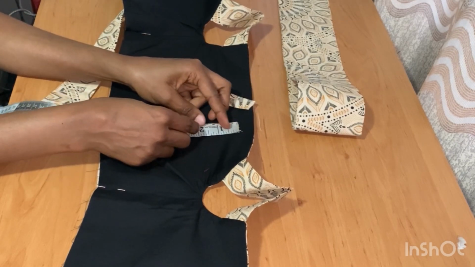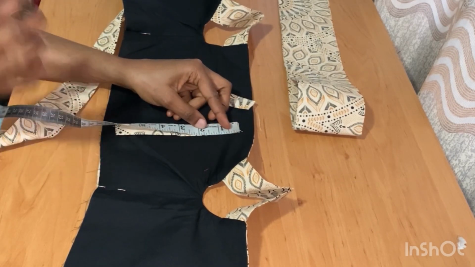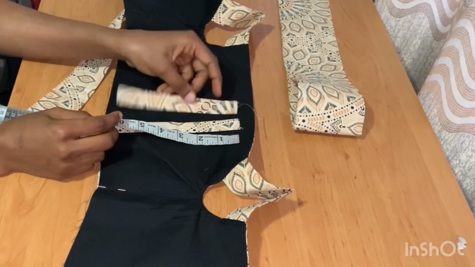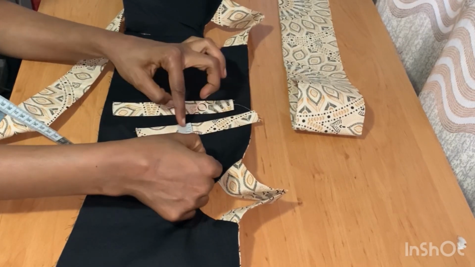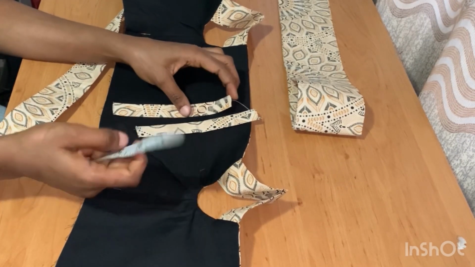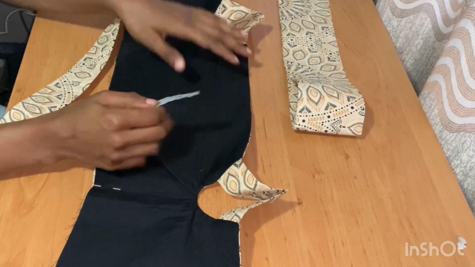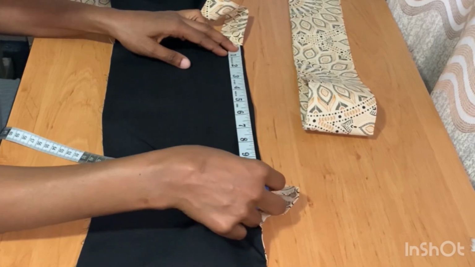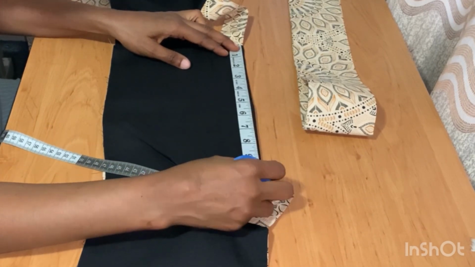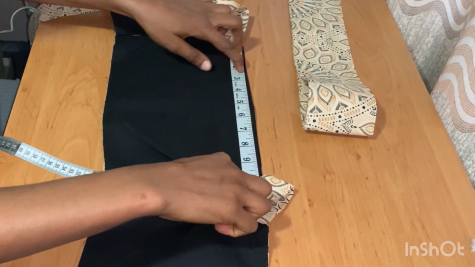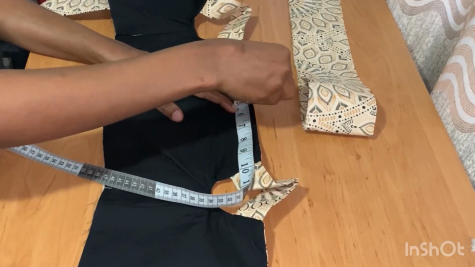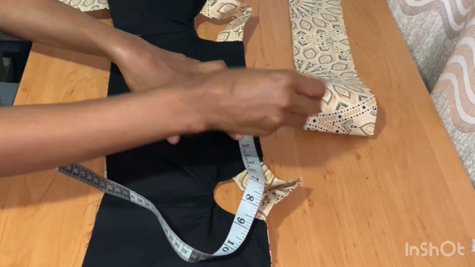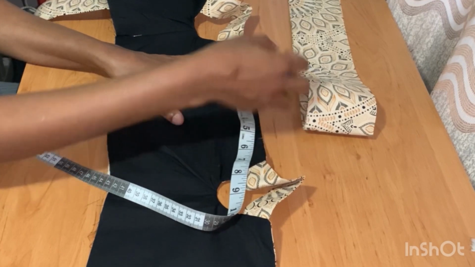I didn't add joining allowance because I wanted to draw up the off shoulder very well. So I have 6 inches by 0.75, just like I've explained before. So in order to join the strap, I'm going to mark the midpoint of this. So we have 5 inches as the midpoint. Then I'm going to mark 2.5 inches on both sides of the midpoint.